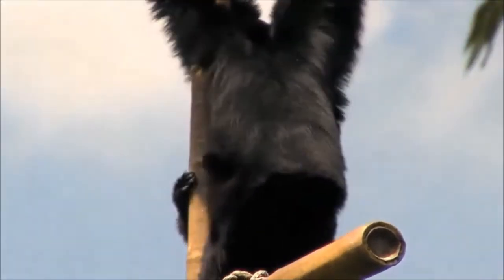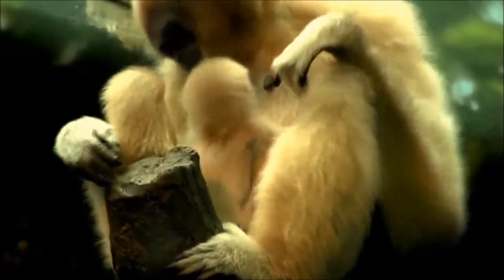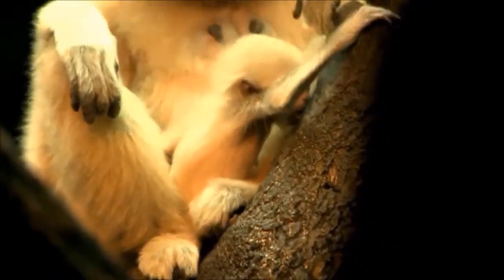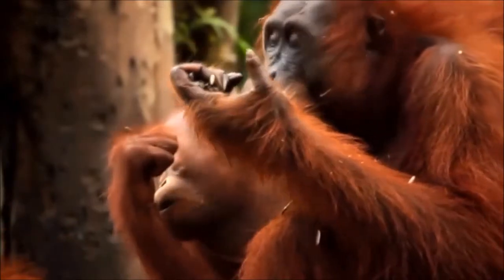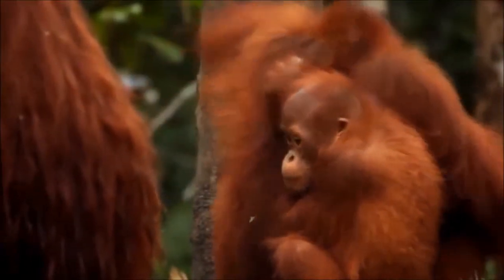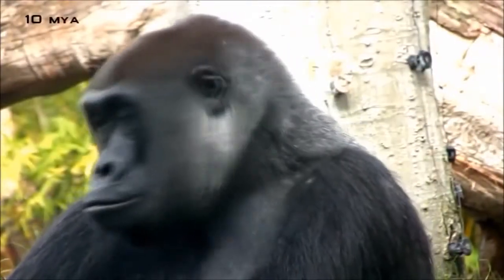Aegyptopithecus marked a divergence of Old World monkeys and apes. The common ancestor of the gibbon and human speciated. The common ancestor of the orangutan and human speciated. The common ancestor of the gorilla and human speciated.